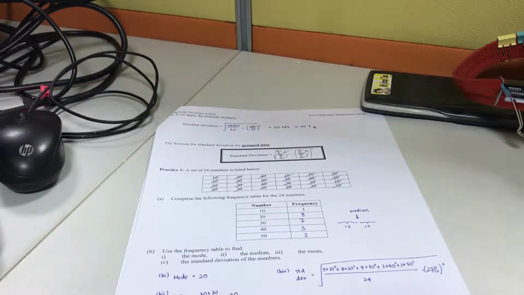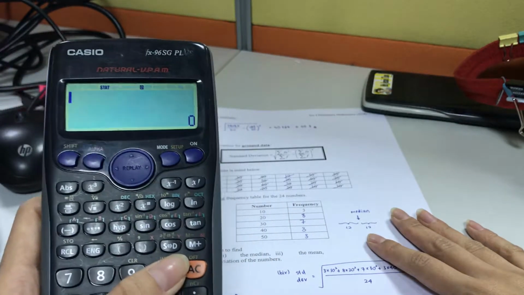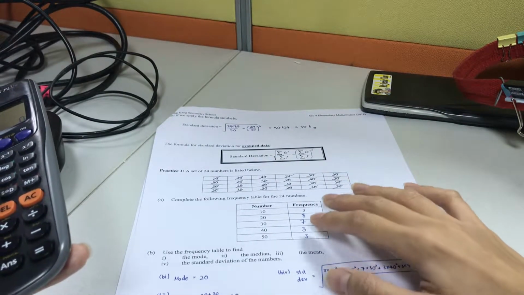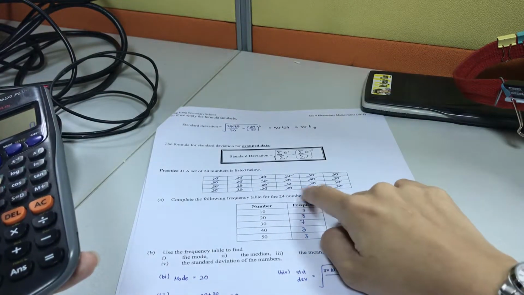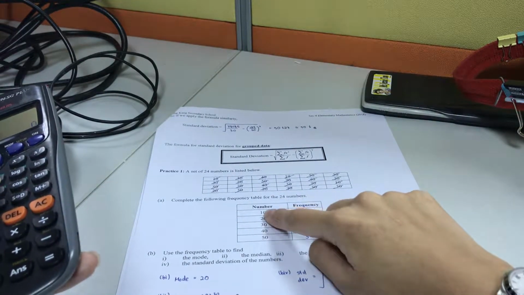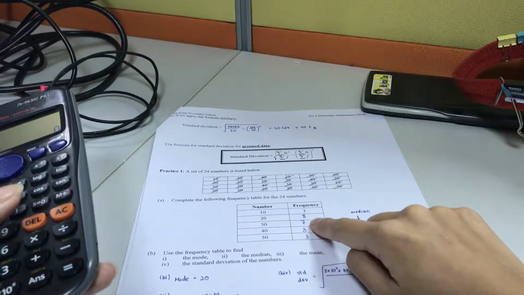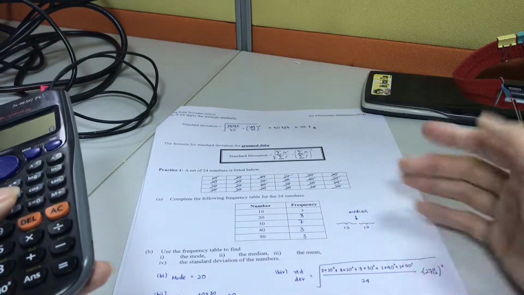Okay, so what's going to happen if we are presented with group data and we want to use our calculator to actually check for the mean and the standard deviation. So this is group data whereby you are given the frequency table as well. This is why it's called group data, because the data are grouped. All the 10s are grouped together, so there are 3 10s. All the 20s are grouped together, so there are 8 20s. All the 30s are grouped together, so there are 7 30s, so on and so forth.